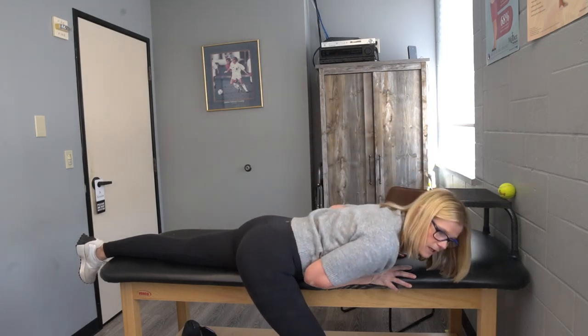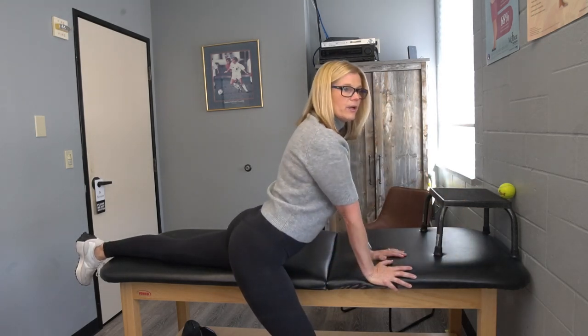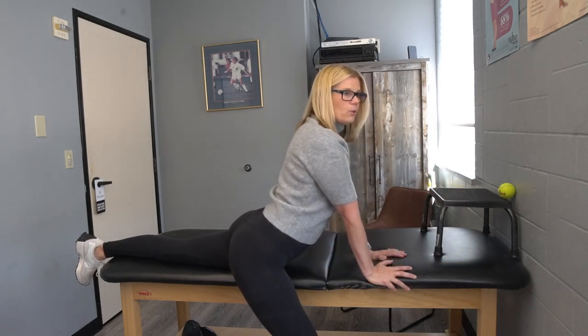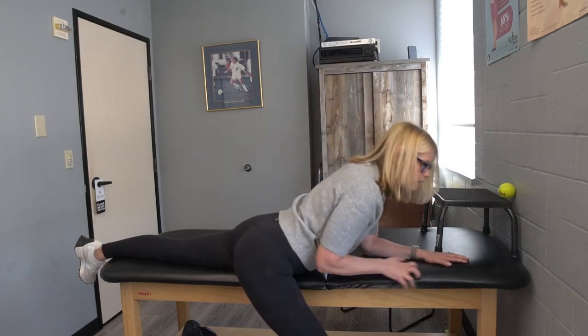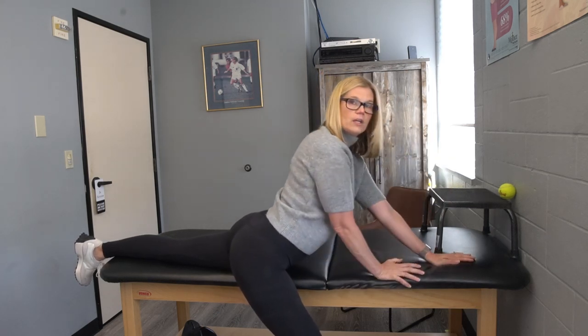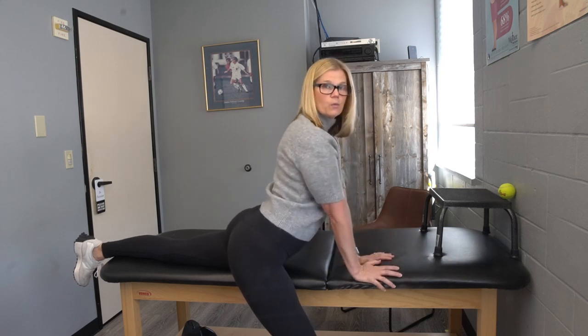But you'll come down and you'll go up and just breathe and exhale and really stretch the hip. If your arms are a little weak, you can bring them out in the front, and then you can kind of walk them back to really get a good stretch in that hip.